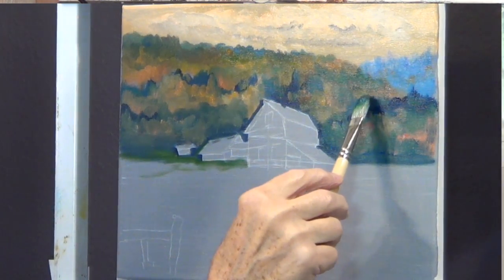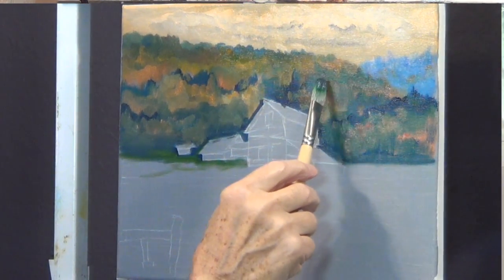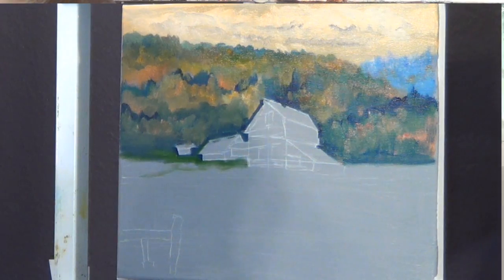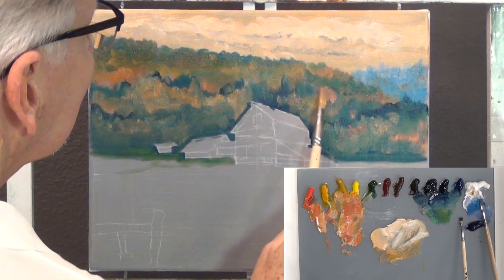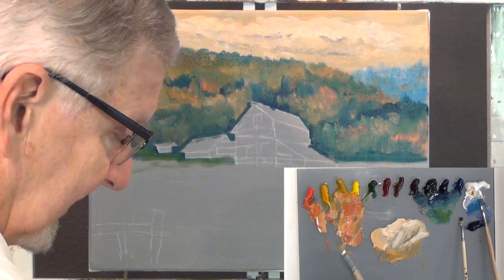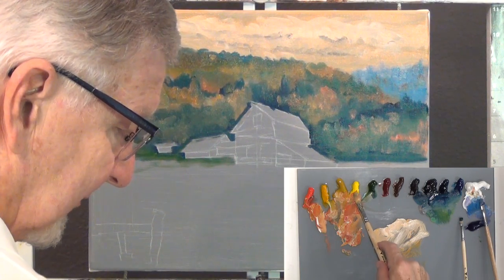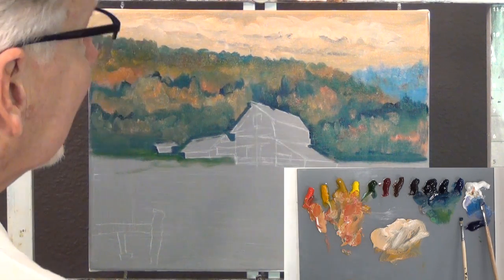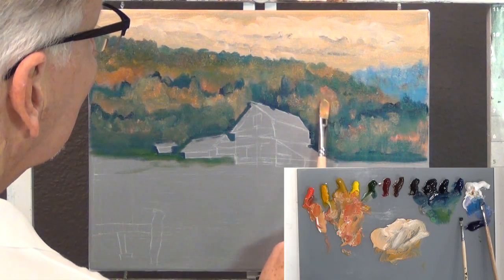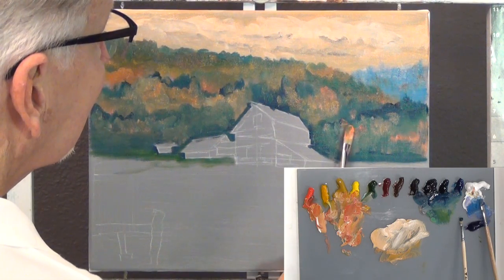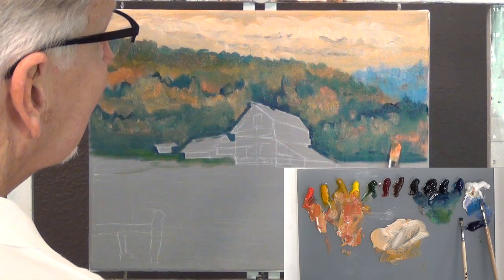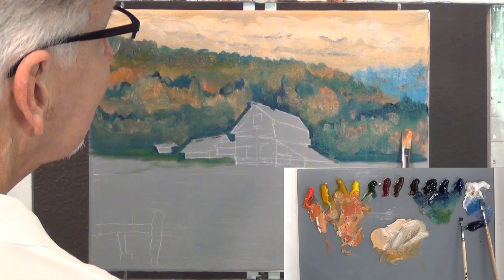I see gray canvas sticking through. Make sure I cover all the canvas. Put a few more spots in here like that. And pick up some yellows maybe, if I could get some pure yellow in there. Starts to area over here.